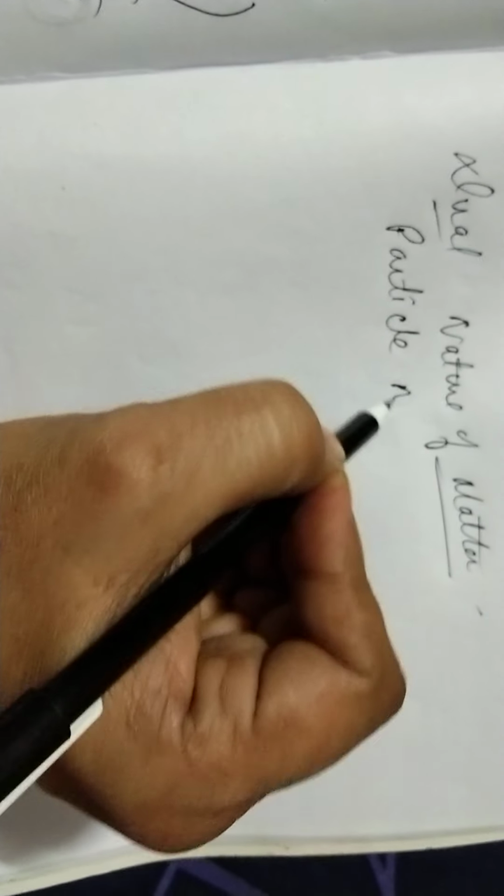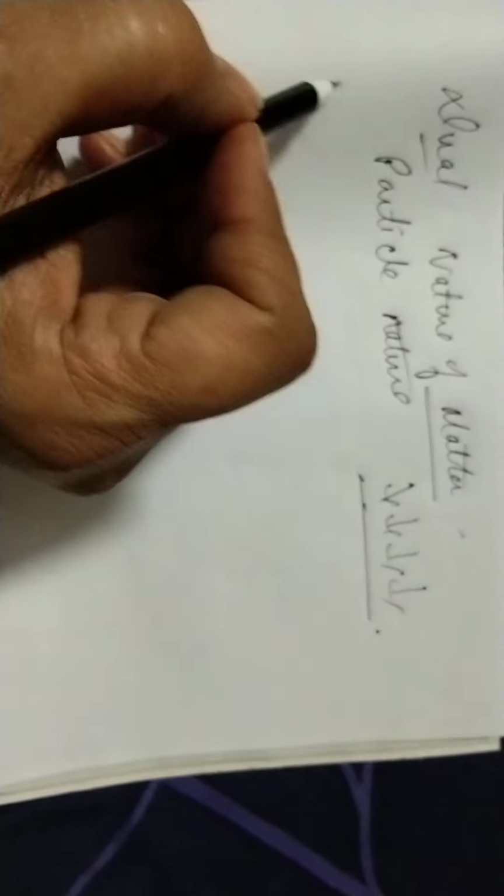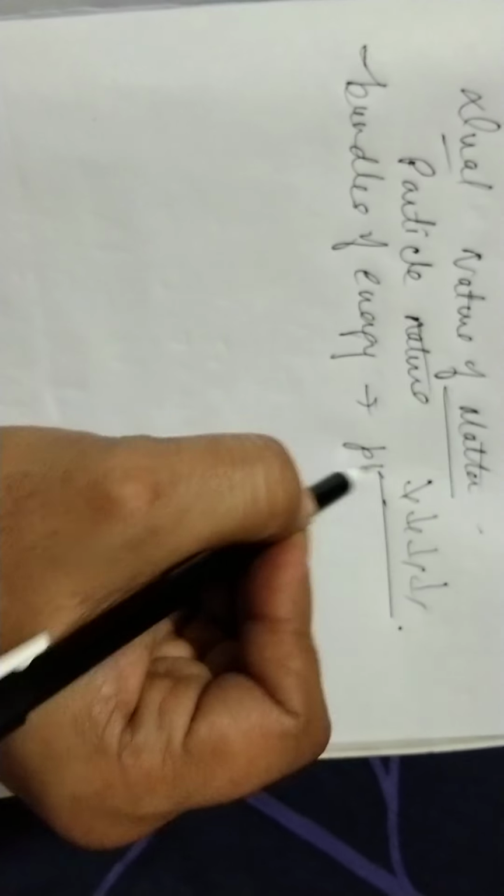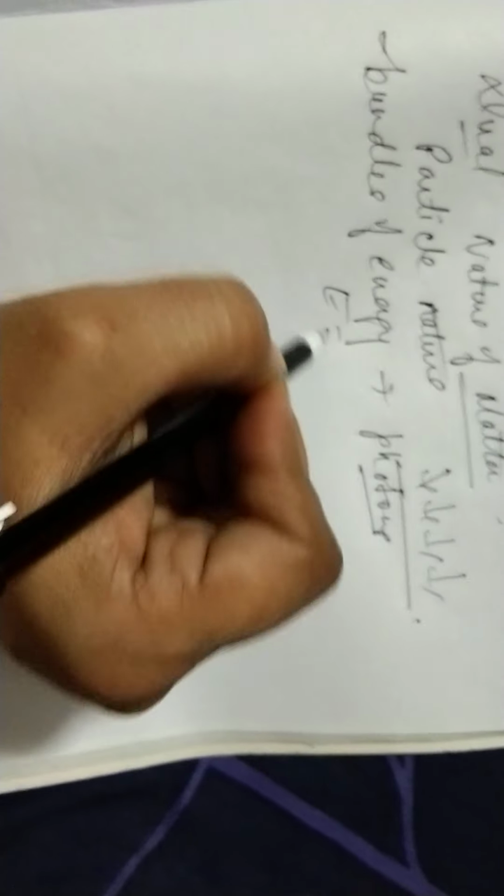When we talk about the particle nature of light, let us assume that this is the surface and light is falling on it. According to Planck, one of the very renowned scientists who gave the concept of quantum mechanics, light falls on the surface in the form of bundles of energy, and these bundles of energy are termed photons. Photons have energy E equals h nu.